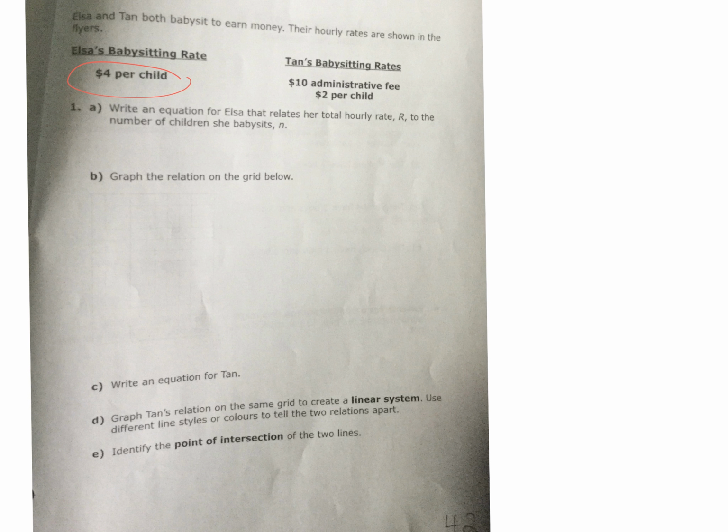$4. If she works 0 hours, how much money does she make? $0. So where would this graph start? The origin. So is it direct or partial? Good.